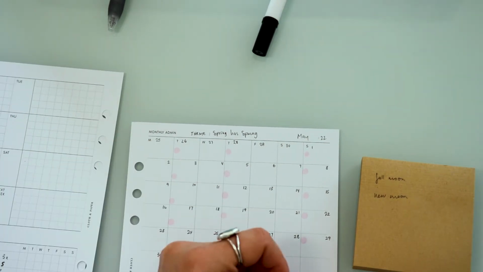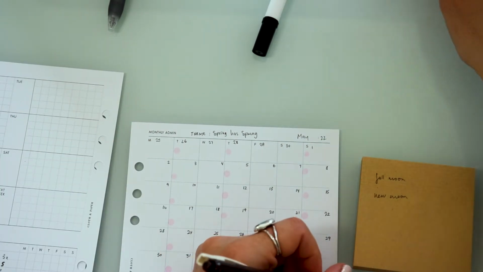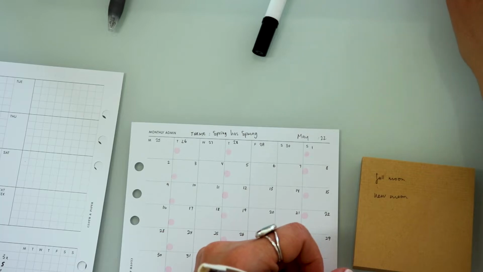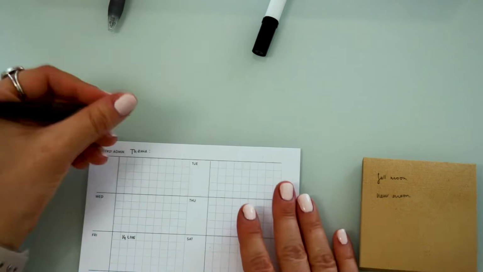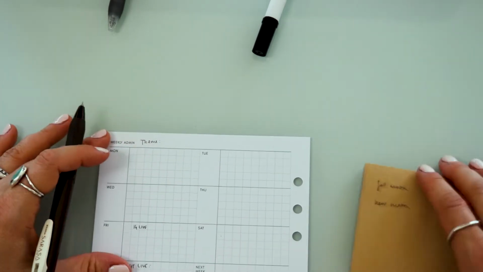You can see me writing this, but that's what I'm making a note of. Once I look up any important dates that are coming up for the month of May, I like to make a note of it in the monthly, and then I transfer it over to the weekly as well.